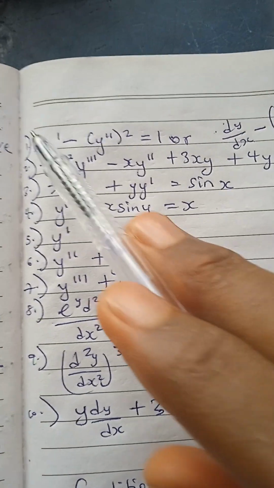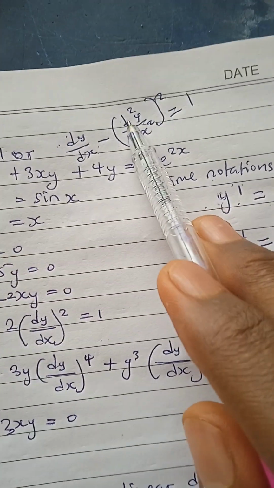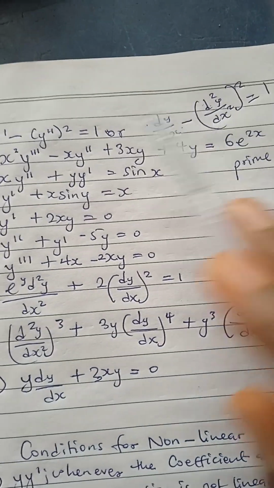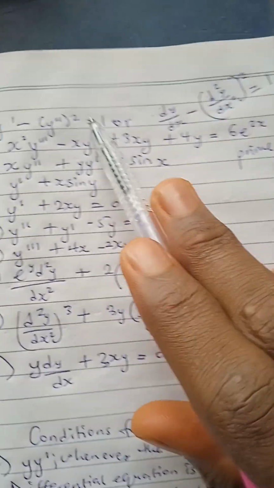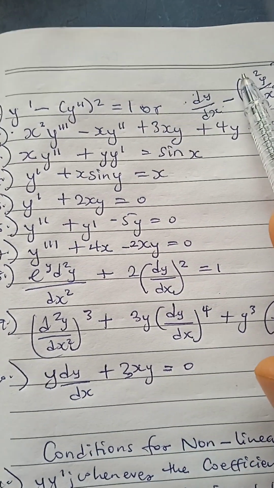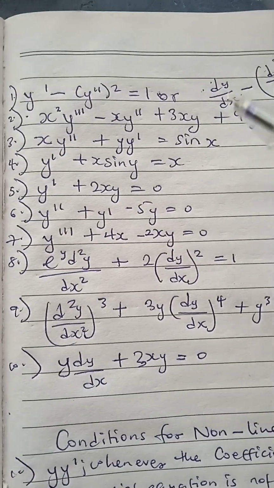These equations are the same because y prime is the same thing as dy over dx and y prime prime is the same thing as d squared y over dx squared, both raised to the power 2, equal to 1. So these two equations are the same thing. You can write it like this, or you can write it like this. It is still the same thing.